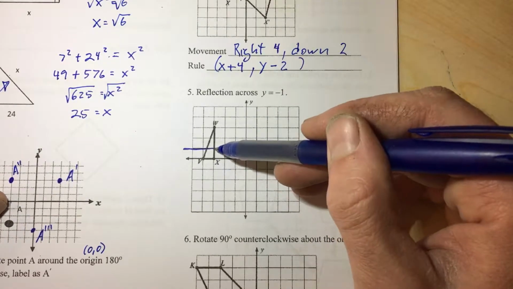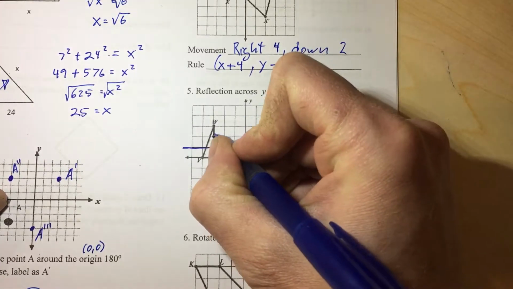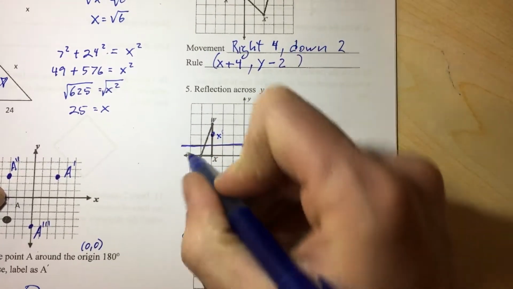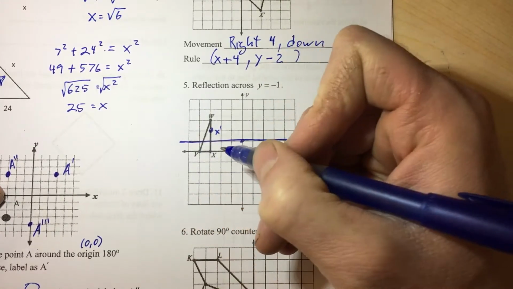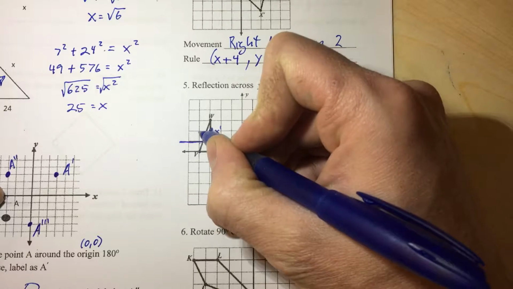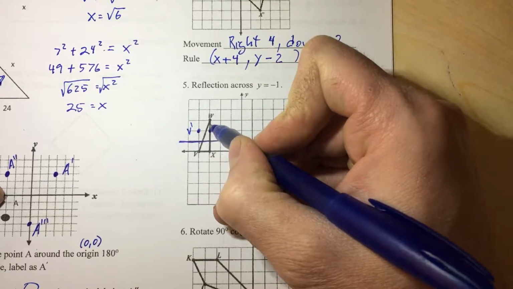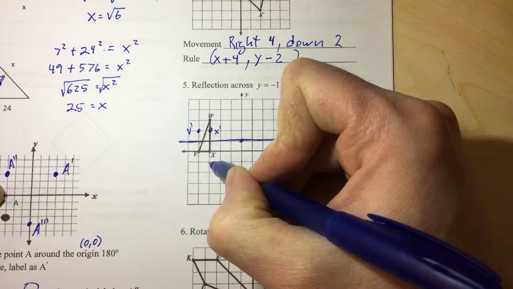So if x is one space down, x prime is one space up. So here's x prime. If v, or is it v or y? Looks like v, so we'll call it v. So if v is one space away, then it's one space above. So here's v prime. And if w on the other side is 2 spaces away, well, it's 2 spaces away down here.